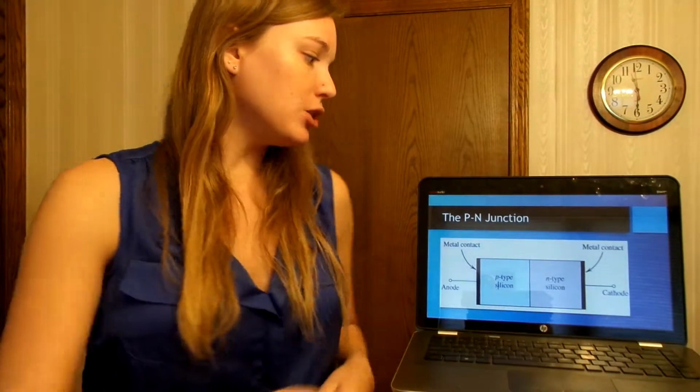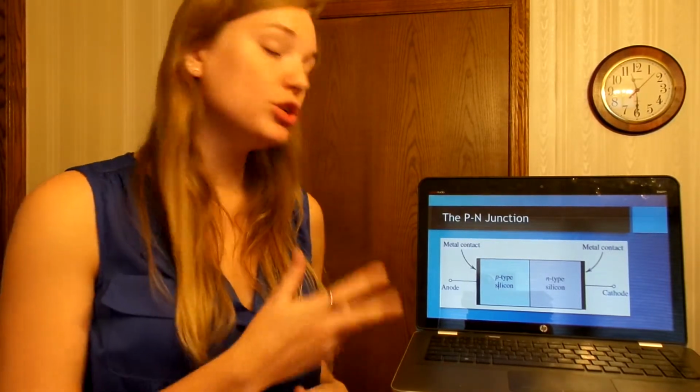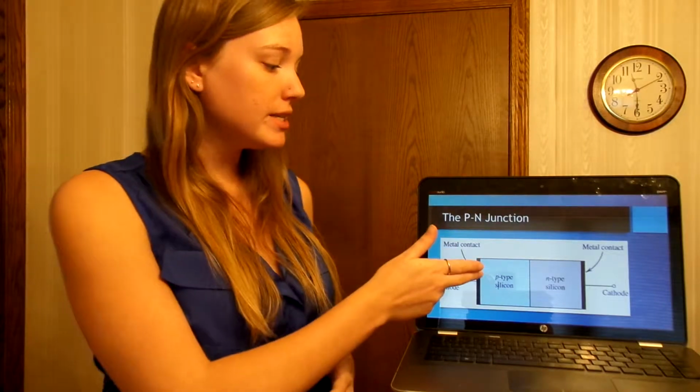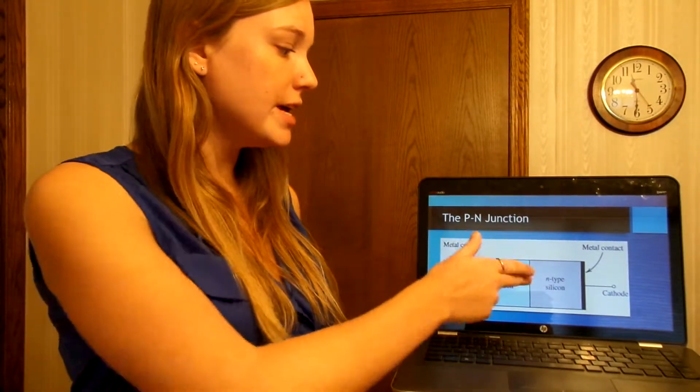So first we need to talk a little bit about the p-n junction. Now this is how a basic diode works. It's built on the premise of this p-n junction, where we have two different types of silicon. We have p-type and n-type. The p-type is where there is a greater concentration of holes than there are electrons. So there are more places for electrons to be than there are electrons to fill those places. And then we also have the n-type silicon. Now the n-type silicon is just the opposite. We have more electrons than we have places for them to go.